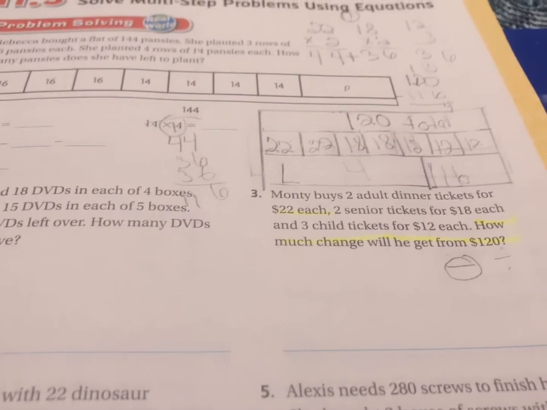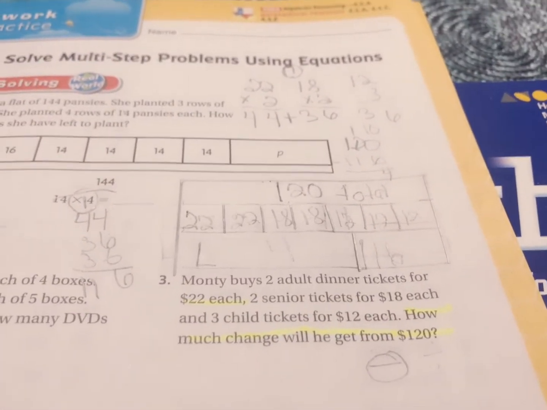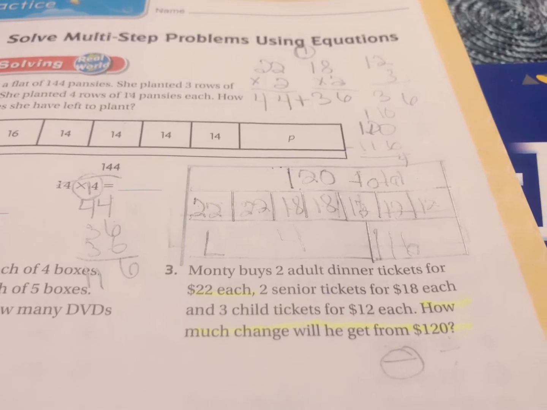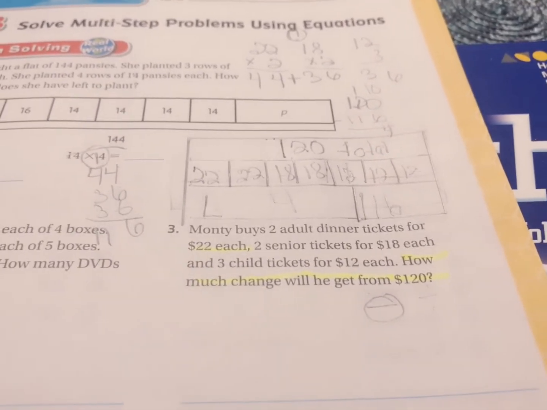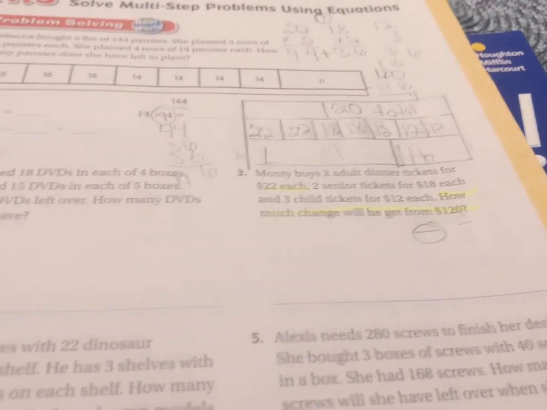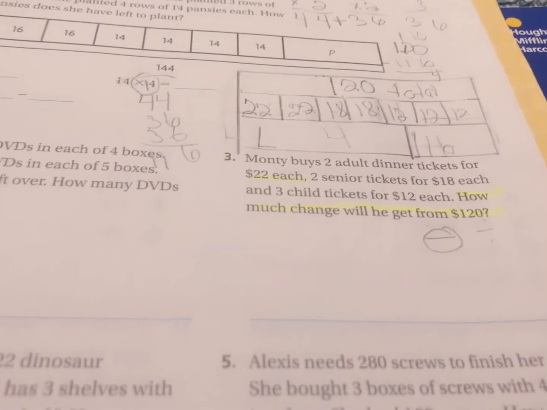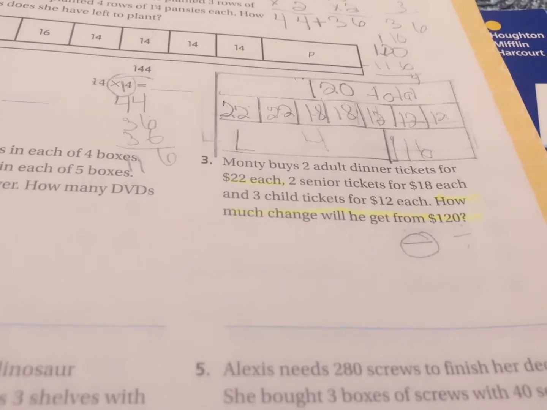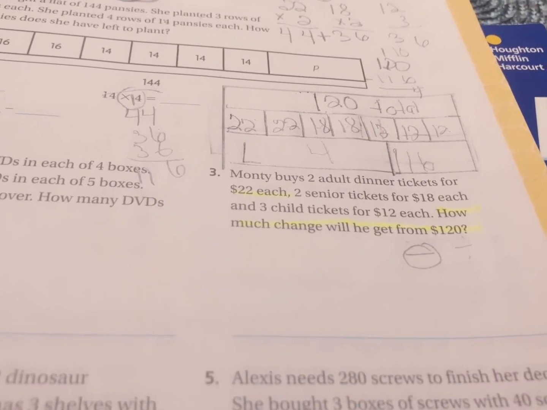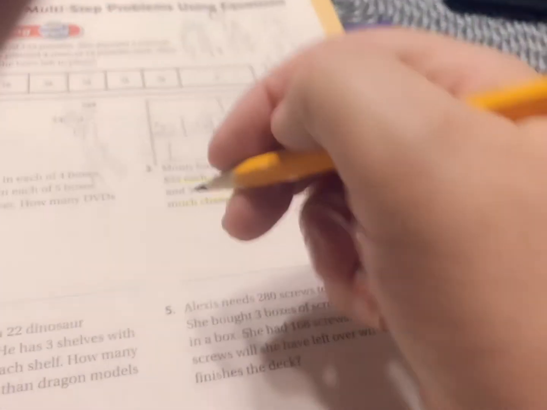All right, boys and girls. Now that's kind of lengthy. So if you need help with that today, let me know. But I want to see strip diagrams. Am I done with this problem? I'm not, because they're going to want me to answer. It's not an A, B, C, or D, so I need to answer it in a complete sentence. How much change will he get from the $120? Well, who is he? It's Monty.